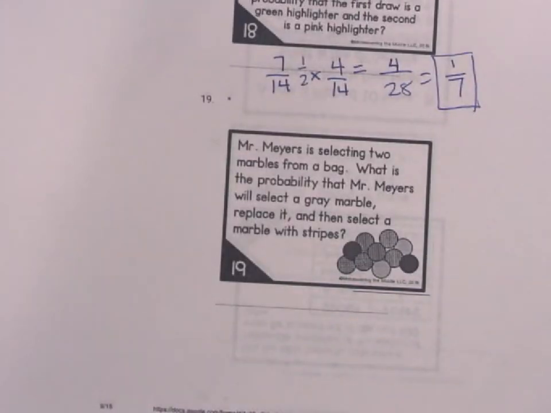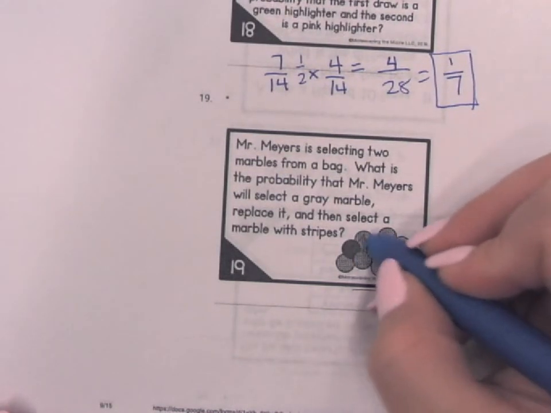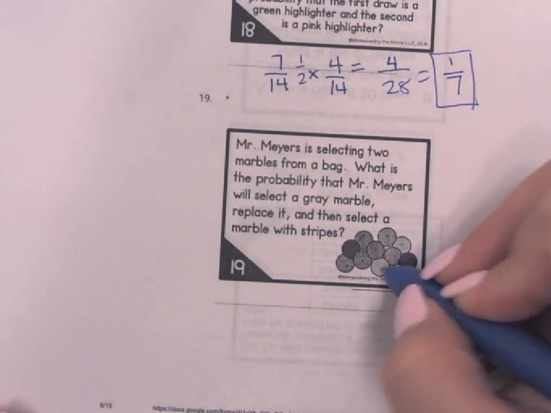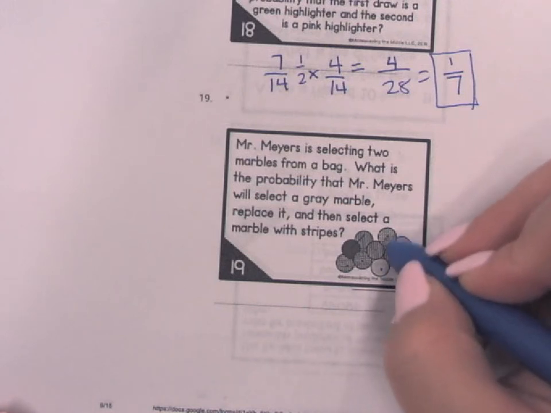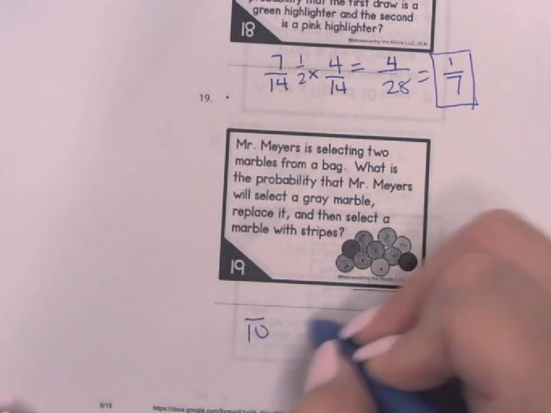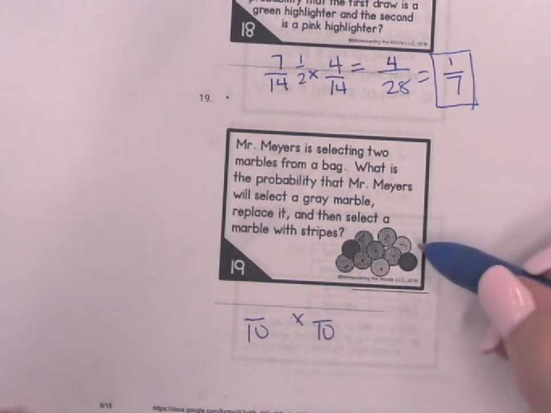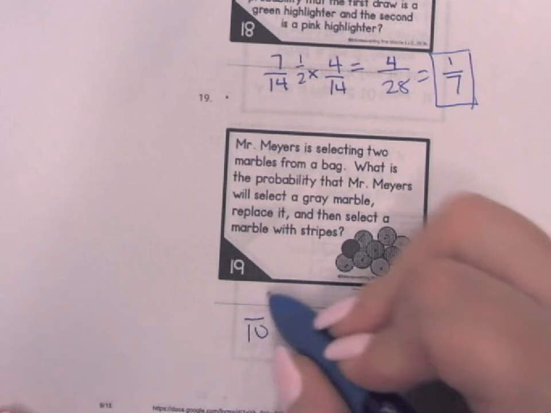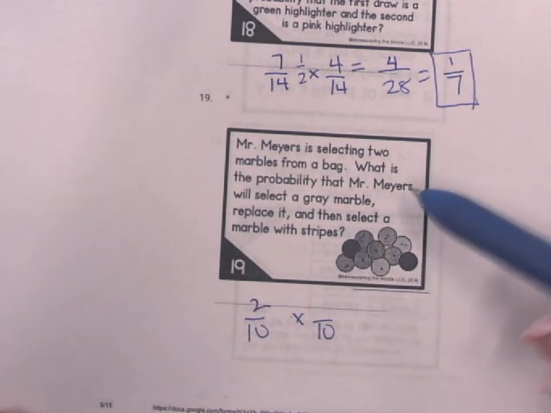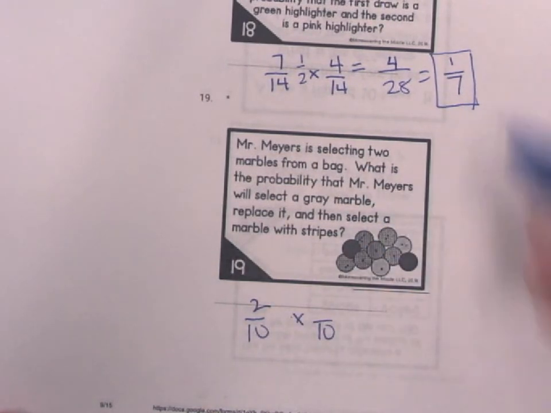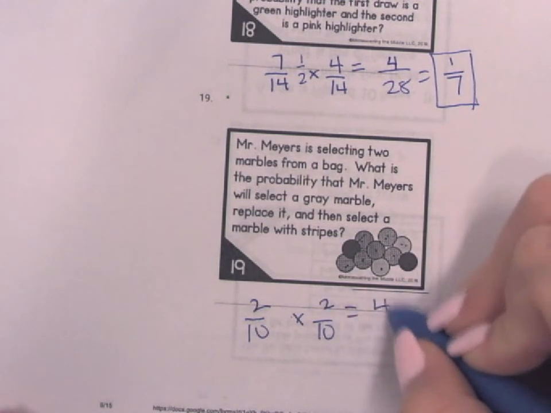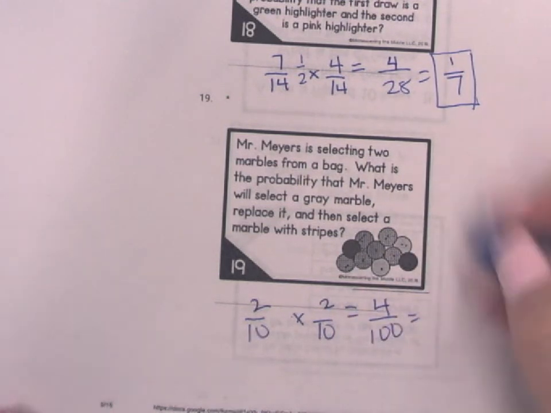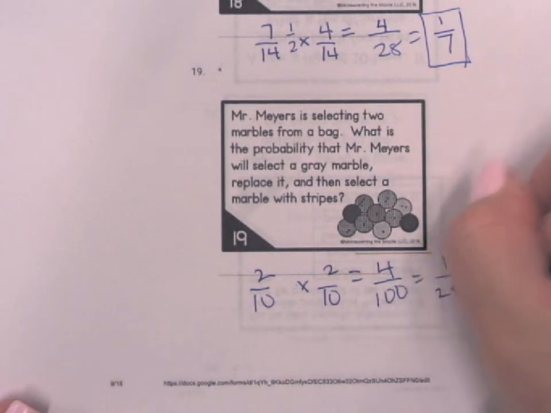Okay. Mr. Myers is selecting 2 marbles from a bag. What is the probability that Mr. Myers will select a gray marble, replace it, and then select one with stripes? So that is 1, 2, 3, 4, 5, 6, 7, 8, 9. There's 10 marbles. They replace it. A gray one is 2, and then one with stripes, that's 2. So that's 4 out of 100, which is 1/25.